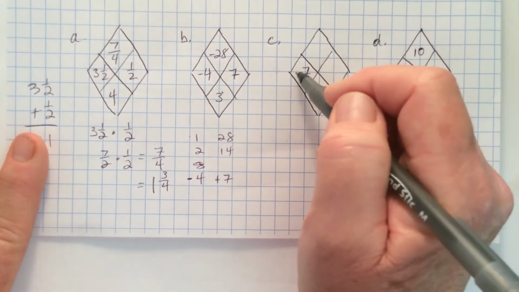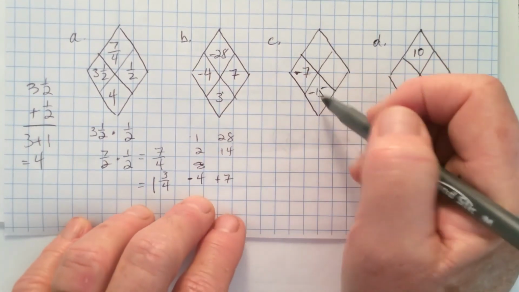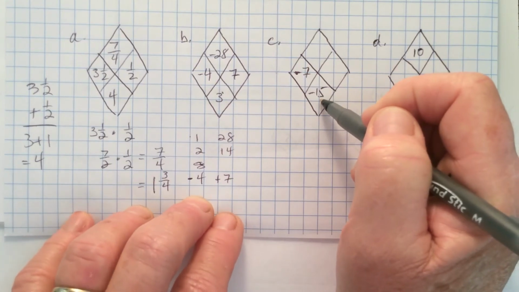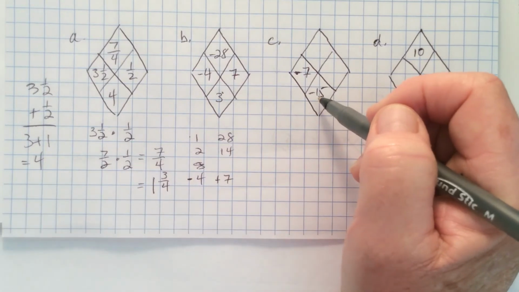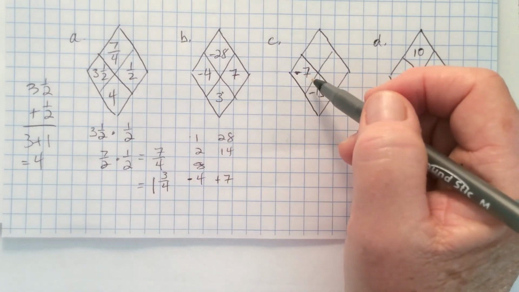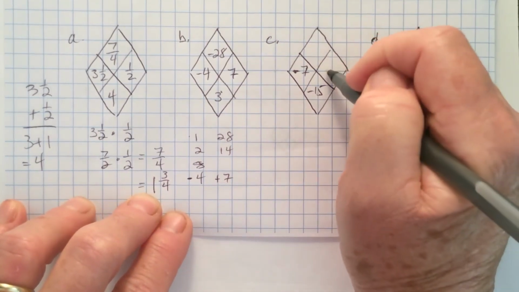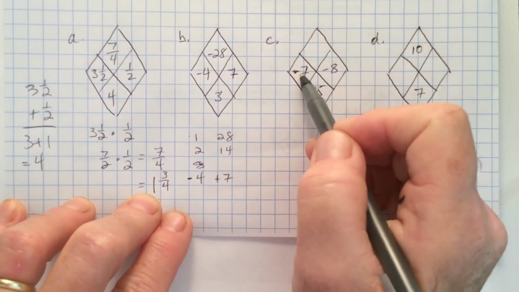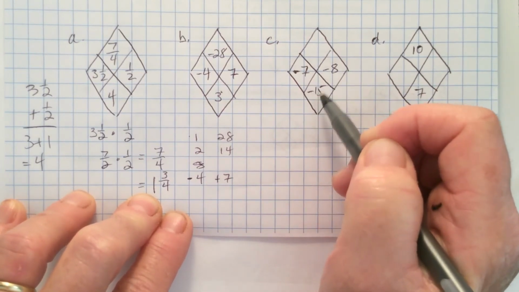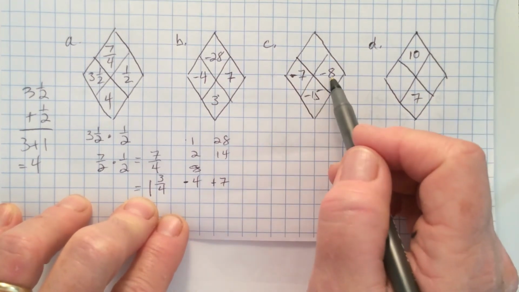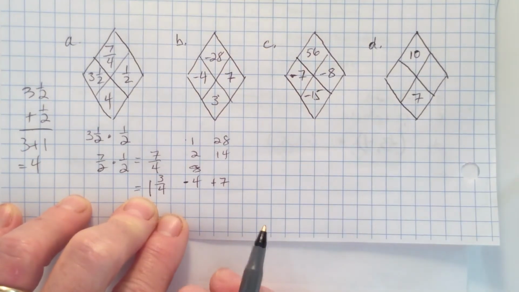All right, this one, we're looking for a number that adds to 7 to get to -15. -15 is more negative than -7 is, so we must have added another negative number to get down here, and that is -8, because -7 plus -8 equals -15. When we multiply them together, a negative times a negative is positive. 7 times 8 is 56.